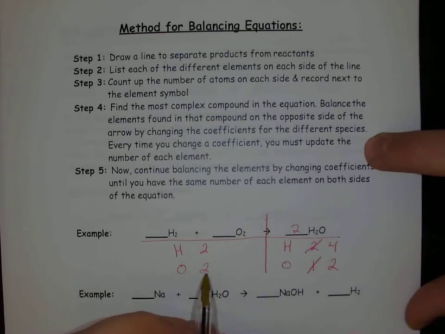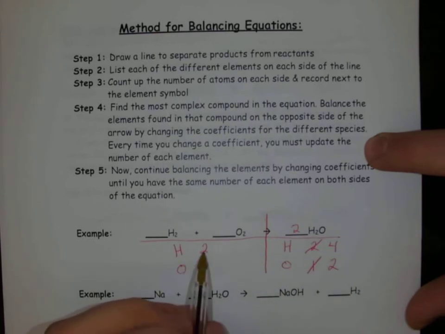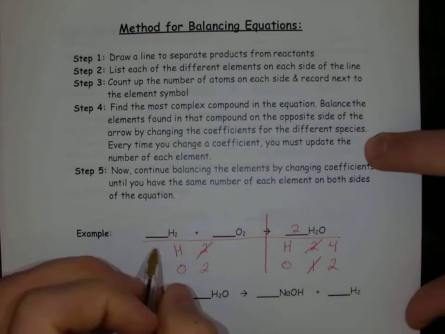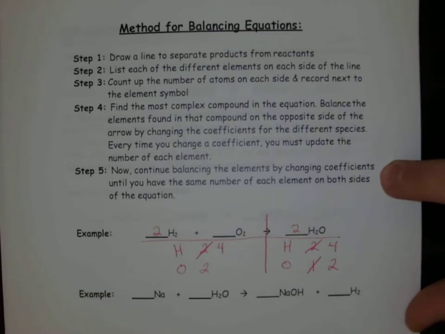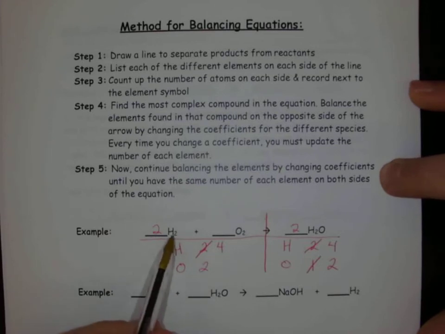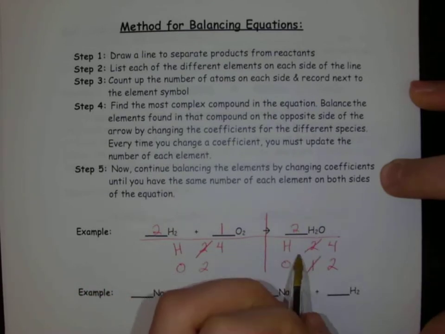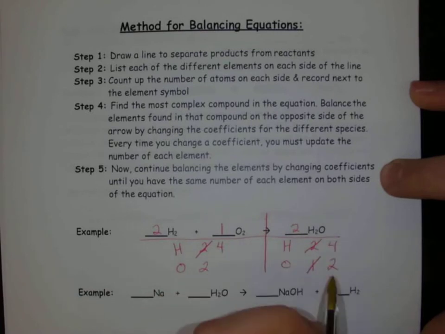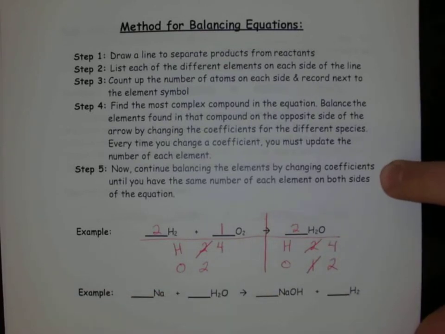My oxygens are balanced, but now my hydrogens are not. How can I make my hydrogens balanced? Well, I need to have 4 of them. For me to get to 4, I'm going to need to multiply this by 2, and I get to 4 there. So now we check our answer at the end. We have 2 times 2 is 4 hydrogens. I have 1 times 2, that's 2 oxygens. And then let's check our right-hand side: 2 times 2 is 4 hydrogens, and 2 times 1 is 2 oxygens. So I have the same number of each element on both sides.